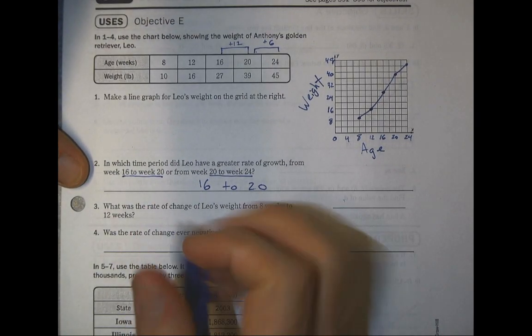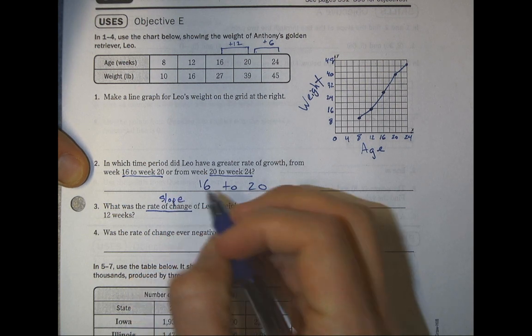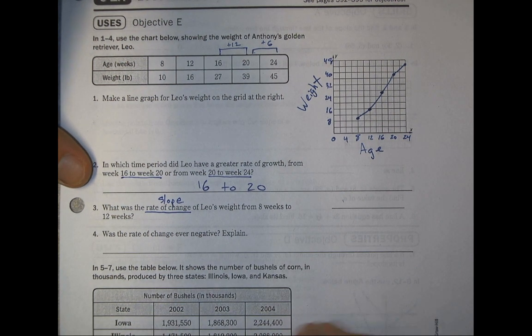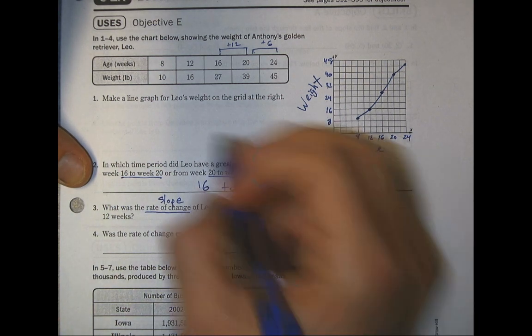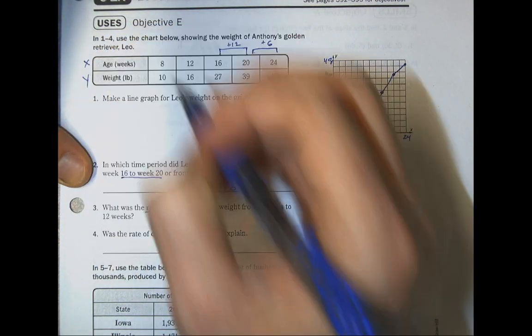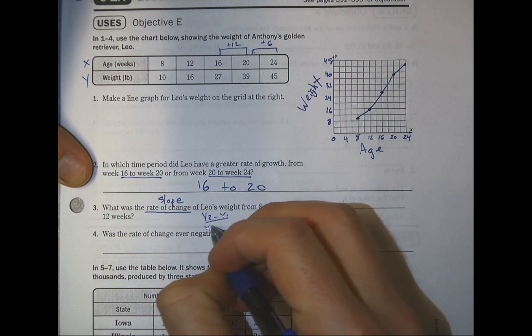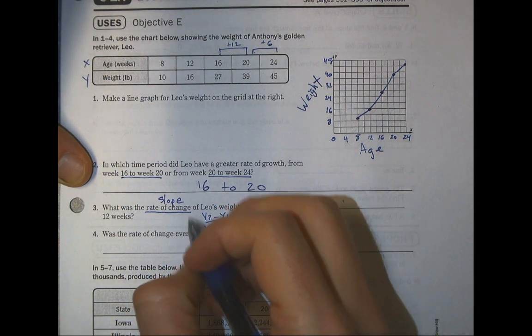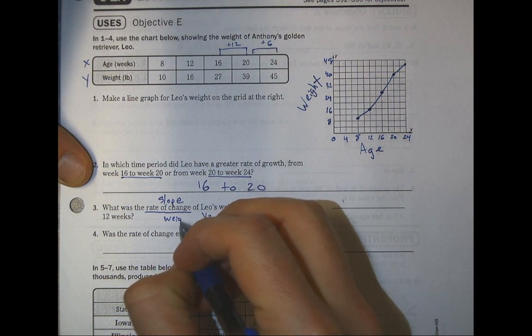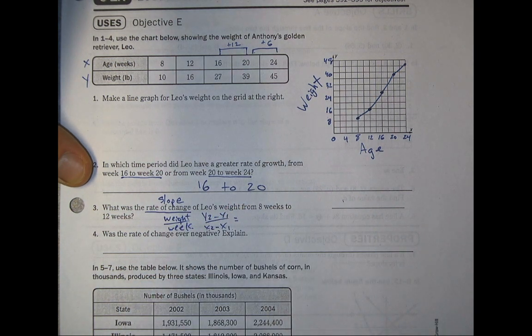What was the rate of change? Rate of change can also be expressed as the slope of his weight from 8 to 12. Now again, remember this is kind of like our x, and this is our y. So if we're finding slope, we can use our slope formula. And the other way to think about it is we're going to find out how much his weight changed per week. That's the rate of change, a rate per weight per week.